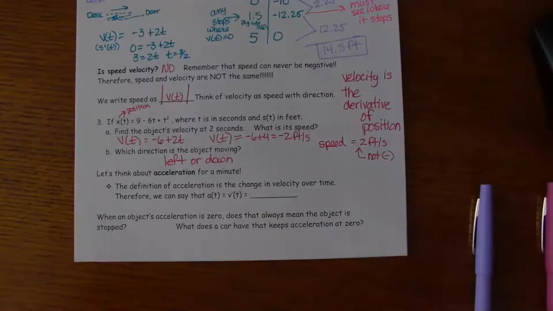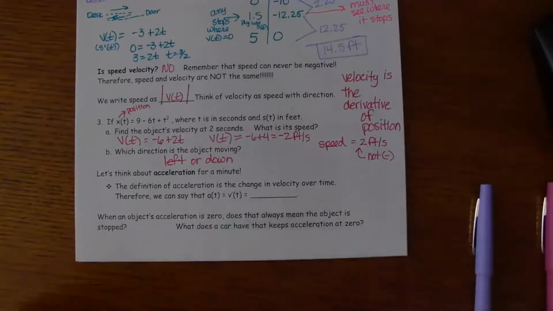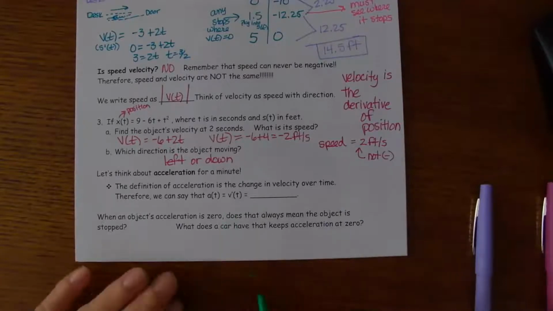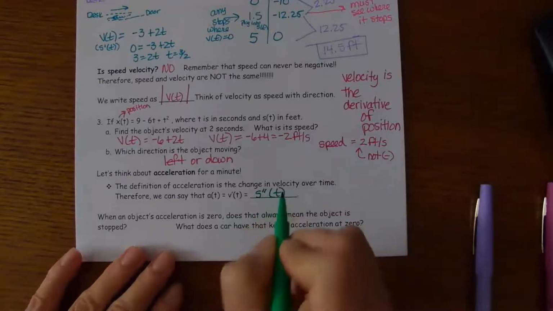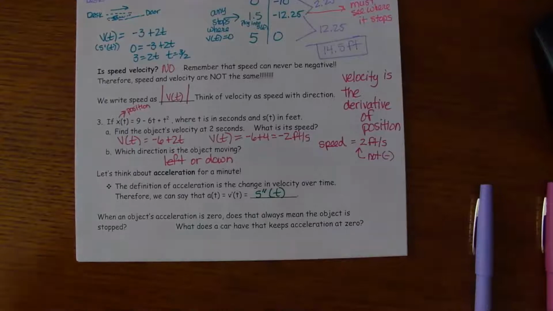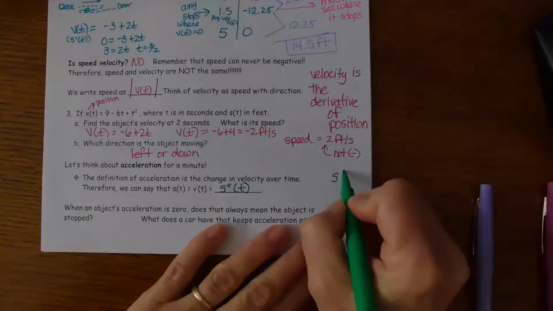So acceleration is the change in velocity over time. So acceleration is the first derivative of velocity. What's another way that I could say the derivative of velocity? The second derivative of position. So let me ask you this. If you have a position function, do you know velocity and acceleration both? Yes.